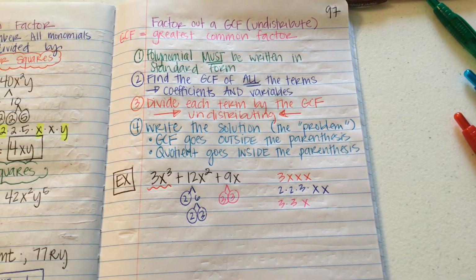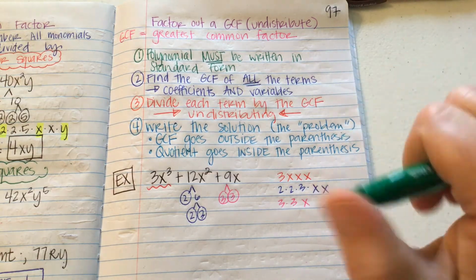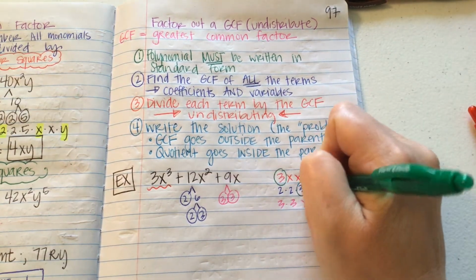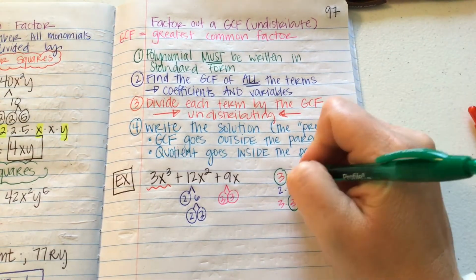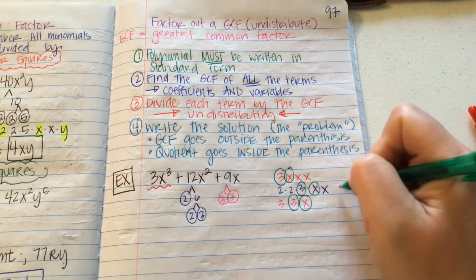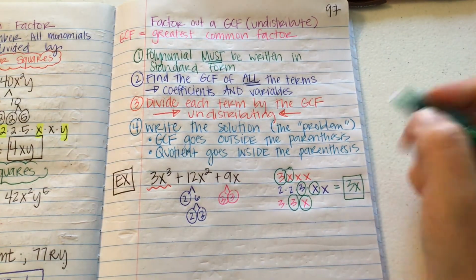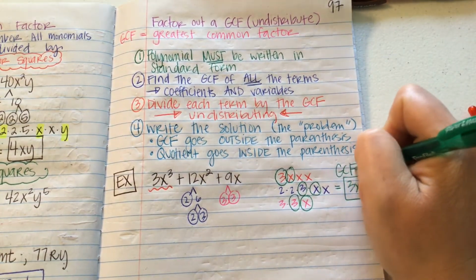And I'm looking to see what they all have in common. So they all share a 3, and they all share an x. So the GCF is 3x. That's my GCF, my greatest common factor.